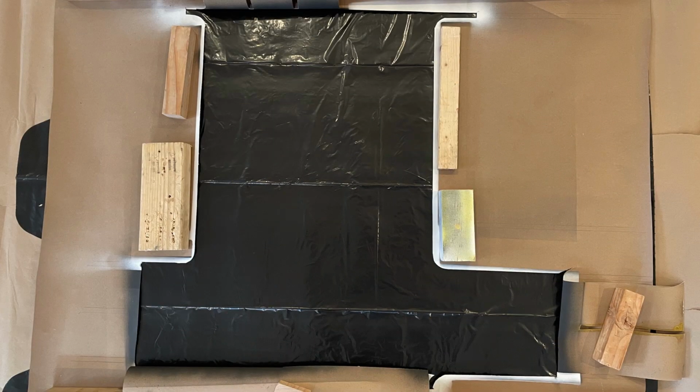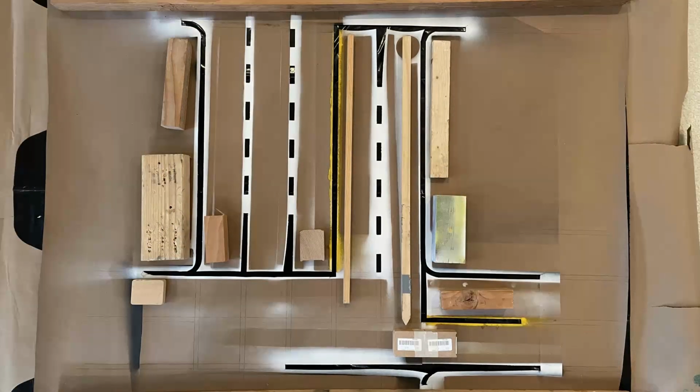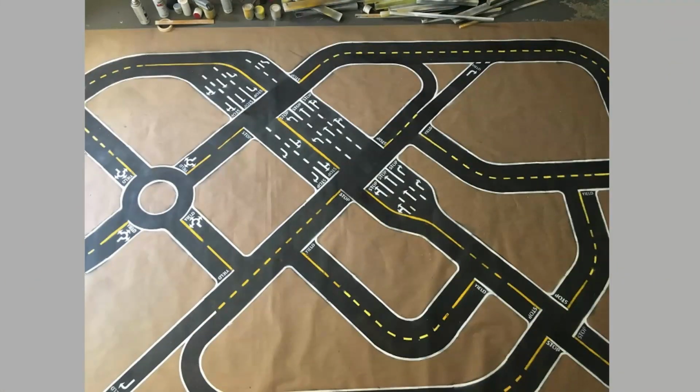I also created templates specifically for intersections. It was a lot of work, and some hours and some spray bottles later, I finally had a street map I could work with.